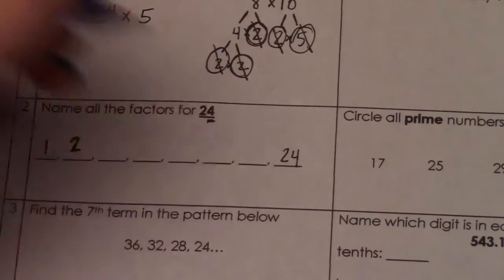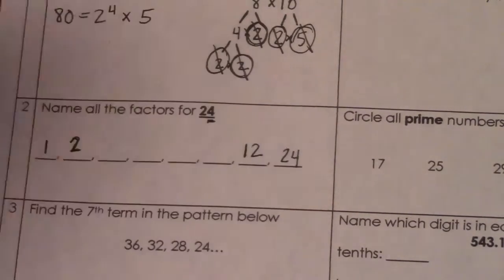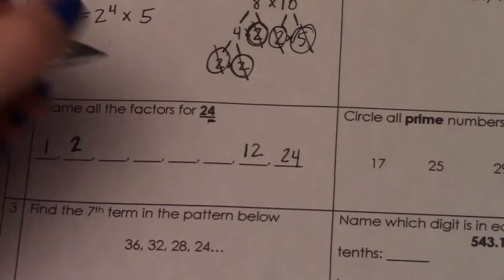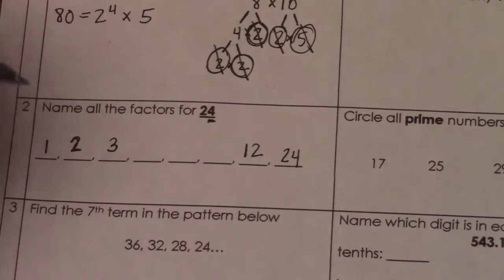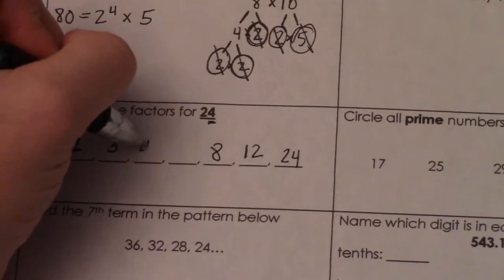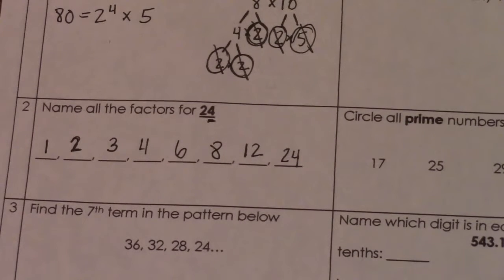So 2 times 12 gives me 24. Now, if you have made a multiplication grid for homework, it would be helpful to use here. And you'll find 24 in a couple of different places. You'll find it where it says 3 times 8 and 4 times 6. And those are all the factors for 24.